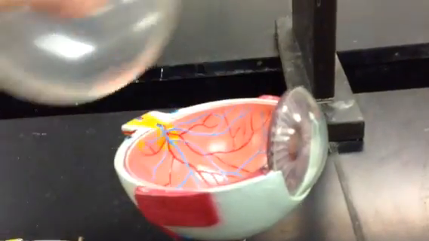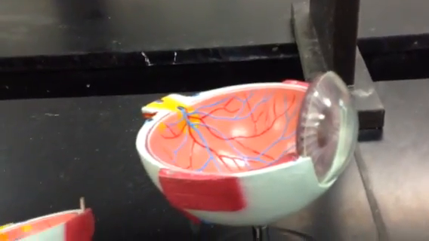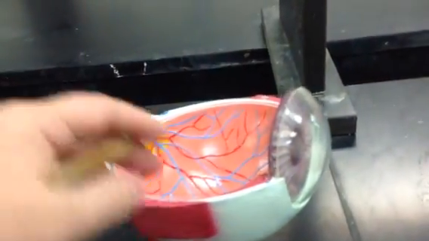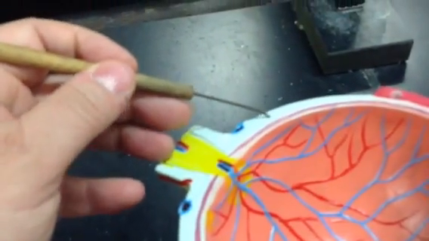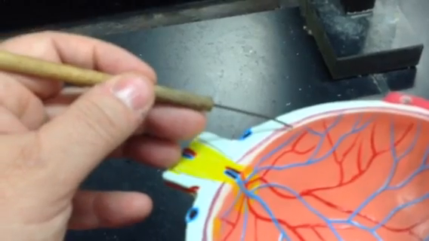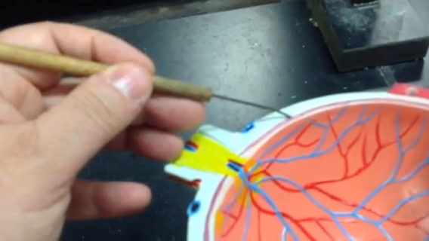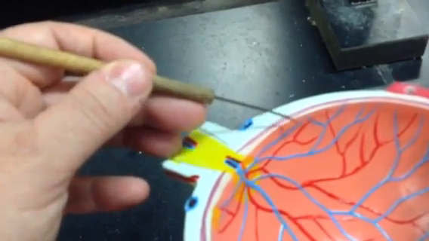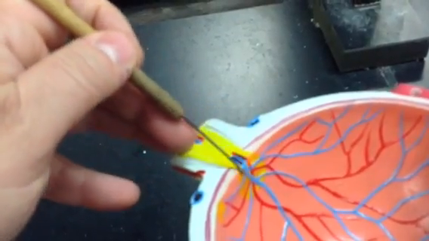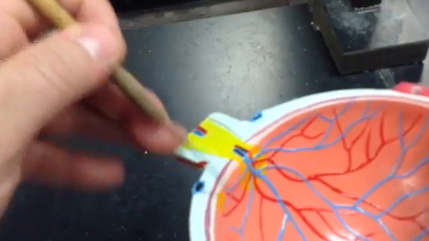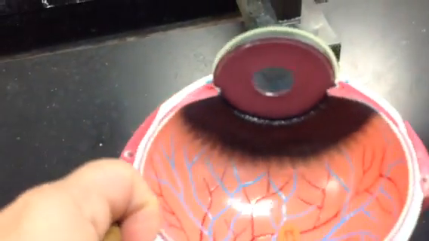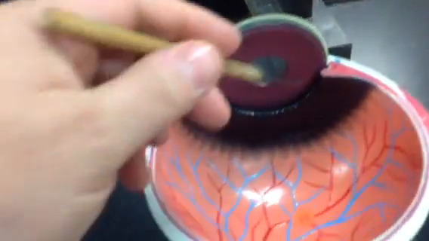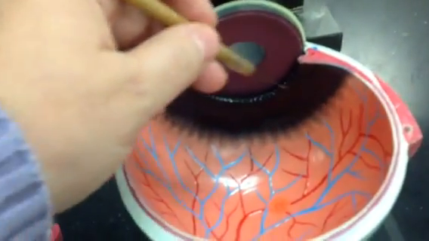We're going to remove that, and if we move in closer and look at the model, right here we would have the sclera, right here we would have the choroid, or the dark layer, and then we would have the retina. Again, we have the optic disc, the optic nerve, the fovea centralis. Moving this around, we see the ciliary bodies.